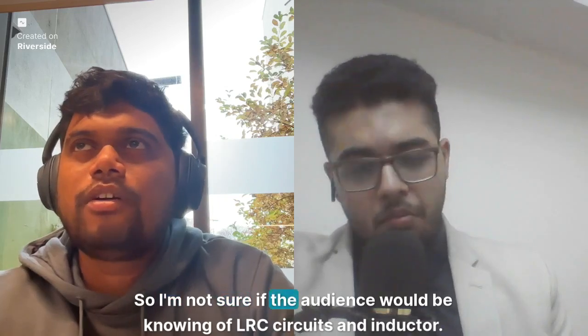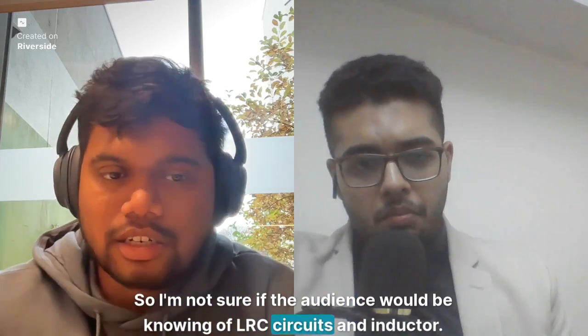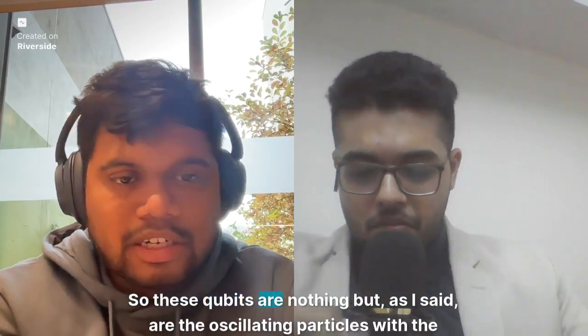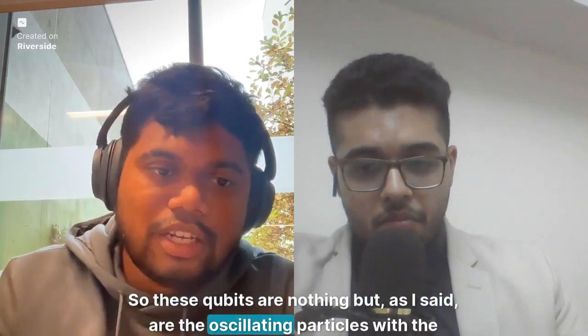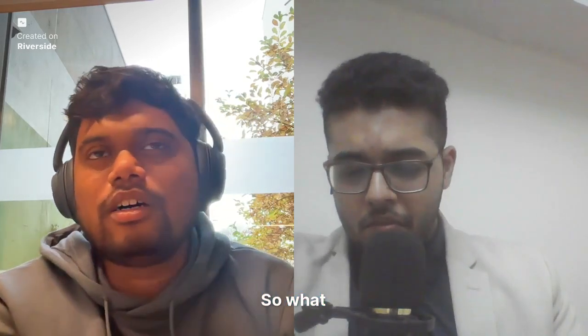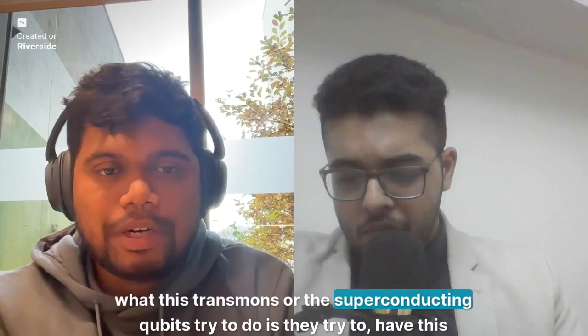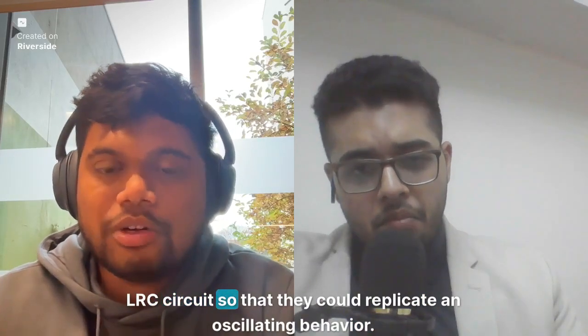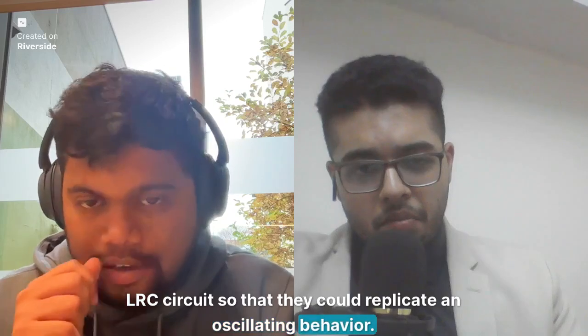I'm not sure if the audience would know of LRC circuits, an inductor, resistor, and capacitor circuit. These qubits are nothing but, as I said, oscillating particles with different energy levels. So what these transmons, or superconducting qubits, try to do is use this LRC circuit so that they could replicate an oscillating behavior.